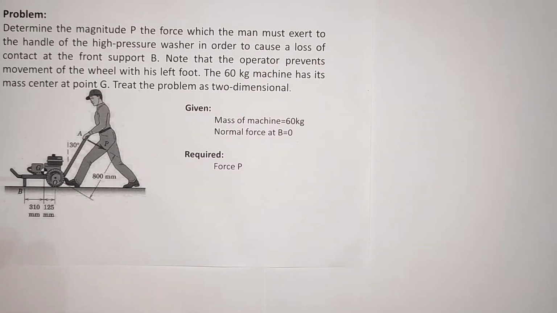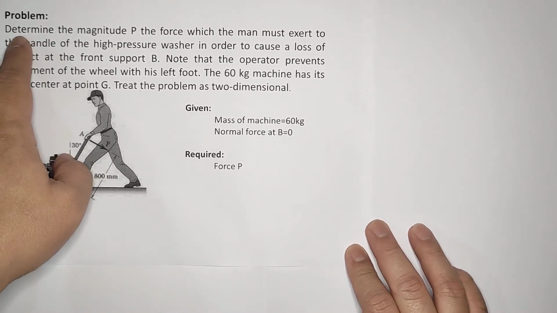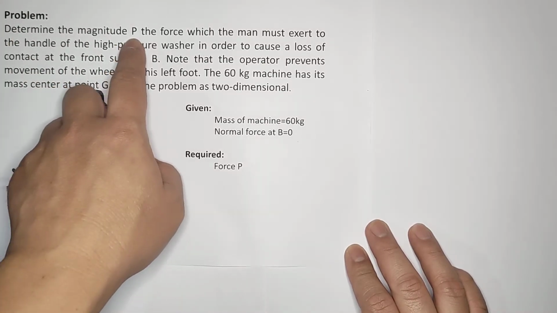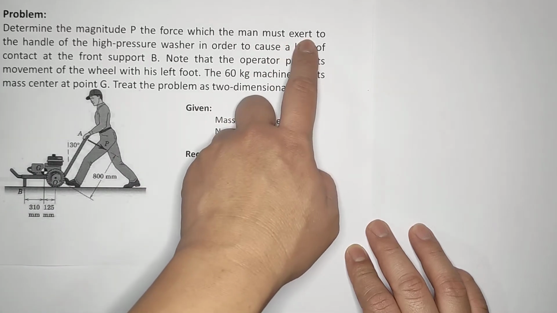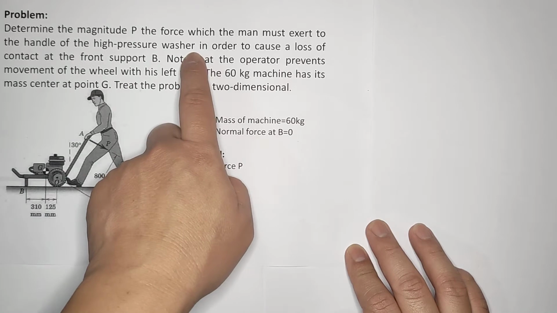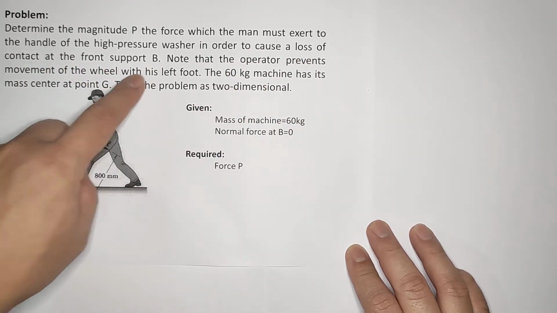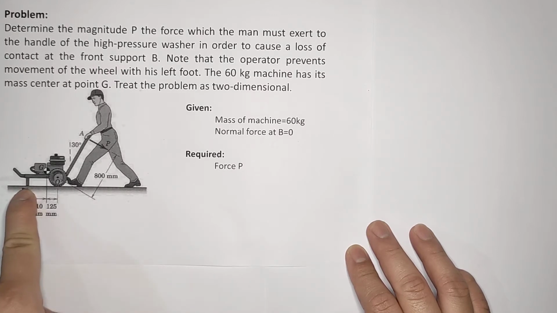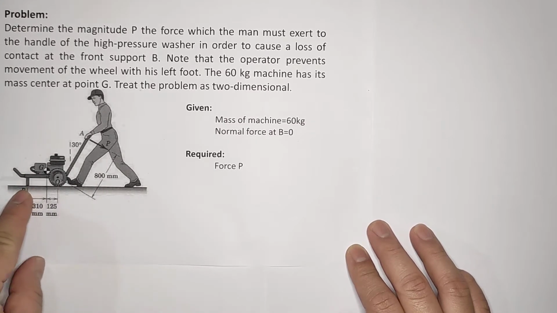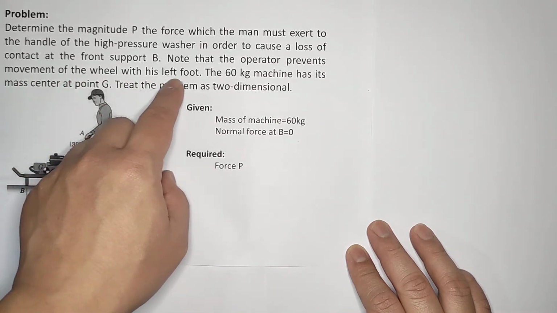Hello. So this is an equilibrium problem. Determine the magnitude P, the force which the man exerts to the handle of the high pressure washer in order to cause a loss of contact at the front support B. So at the support B, you have no contact, meaning there's no force at this support B. Note that the operator prevents the movement of the wheel with his foot.